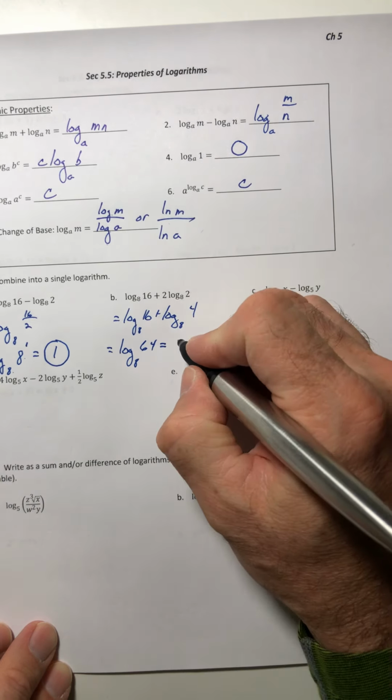And some of you are going to get really good at these. If you're not already there, you can look at this and jump straight to your answer. You can split it all apart and pull all your exponents down all in one step, and that's totally fine. Others, you're going to have to write it out like that and then pull all your exponents down. So it just depends on your comfort level.